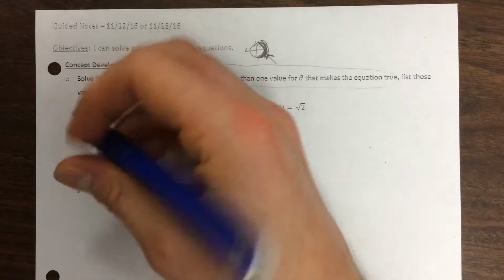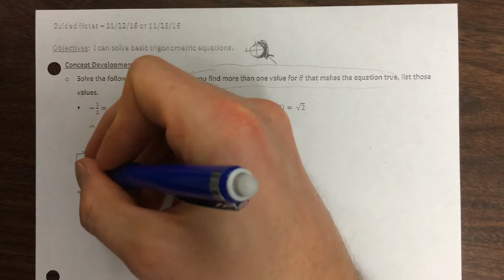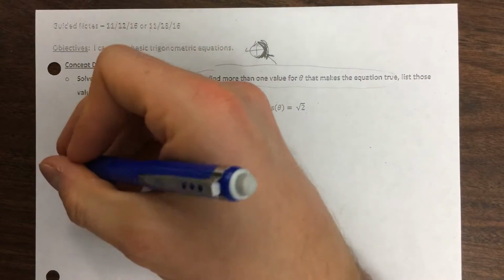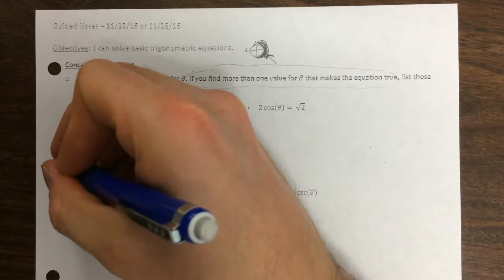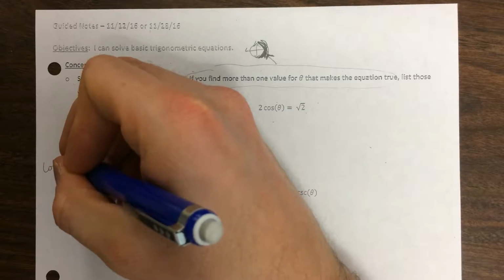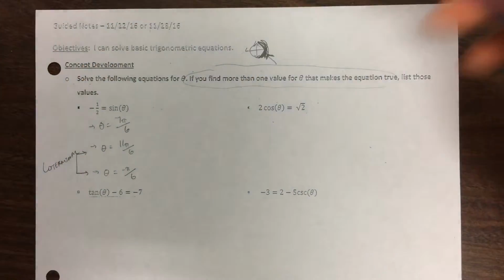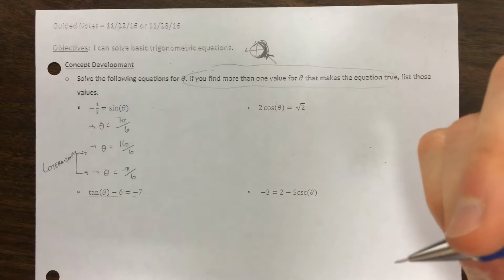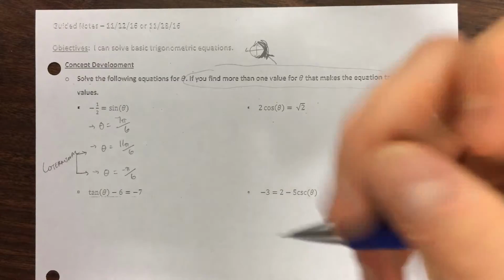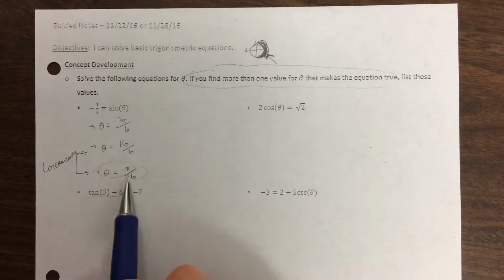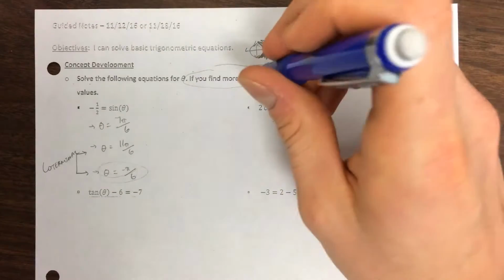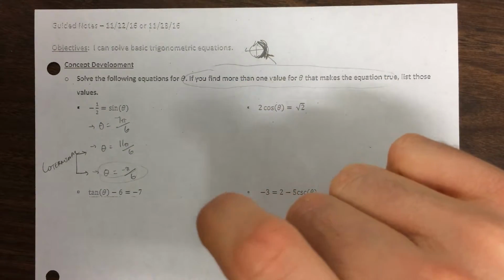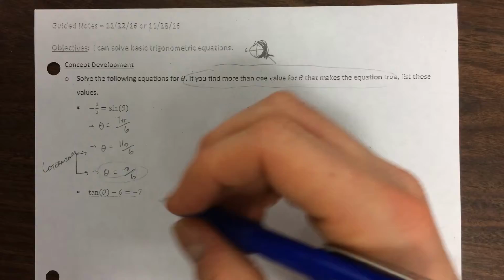But these two, 11 pi over 6 and -pi over 6, are actually coterminal. So they would give us the same output. In general, we probably won't list this one. However, we do need to take care of it because we want all the values that satisfy this equation. So we could say -pi over 6.